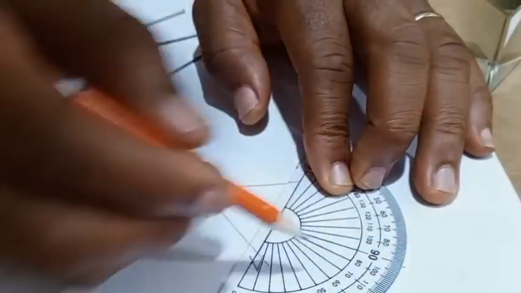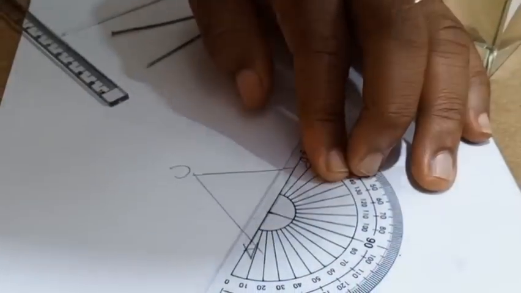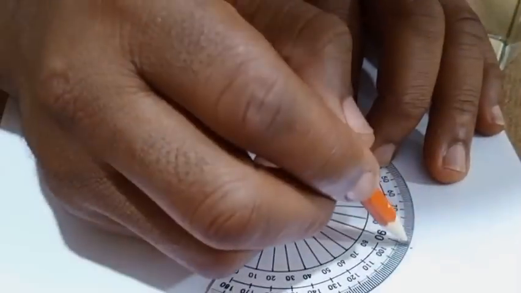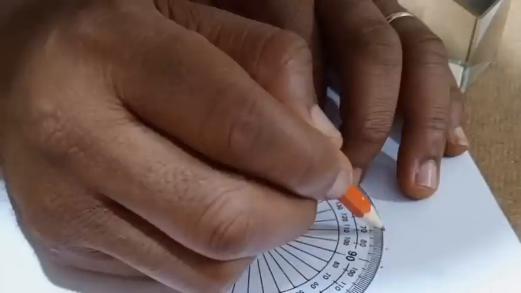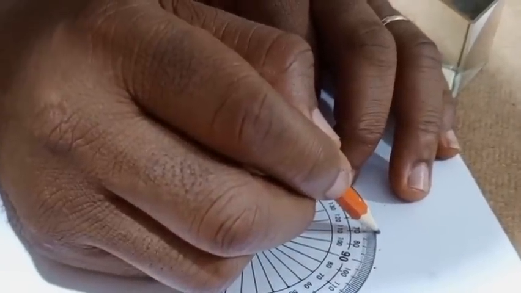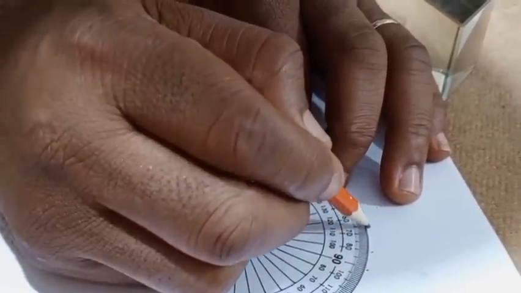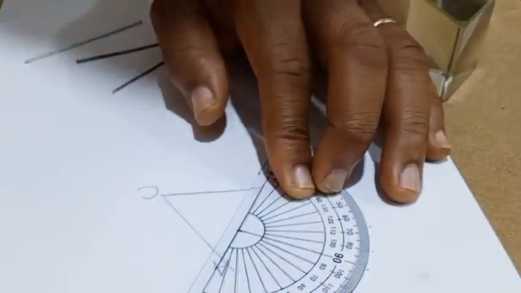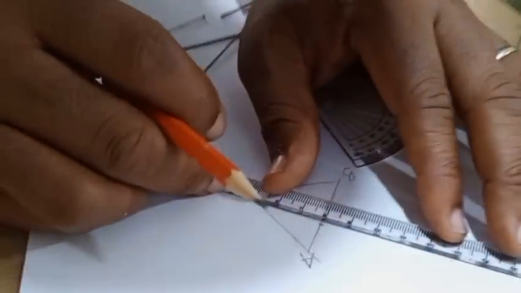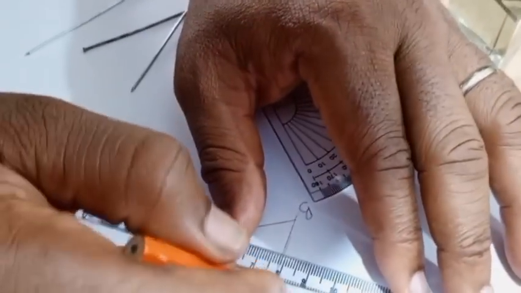Count 20, 25, because the same incident angle will be 25. So I'm going to start from 90: 10, this is 10, 20, then half of it is 25. That is the point where I'm going to make. Yes, I'm going to join my line and go 90 first.